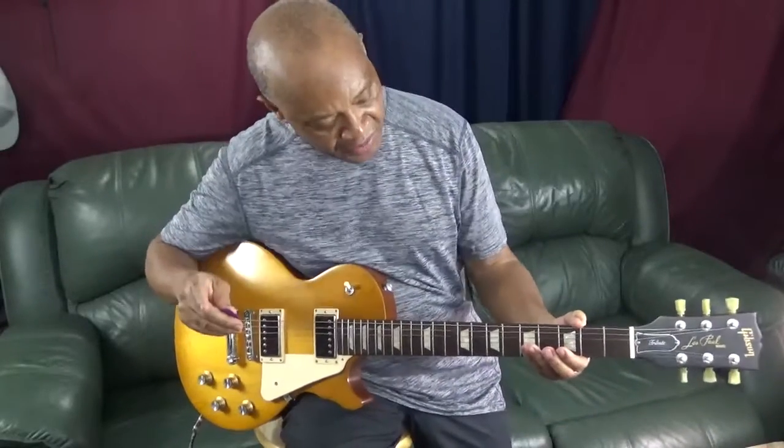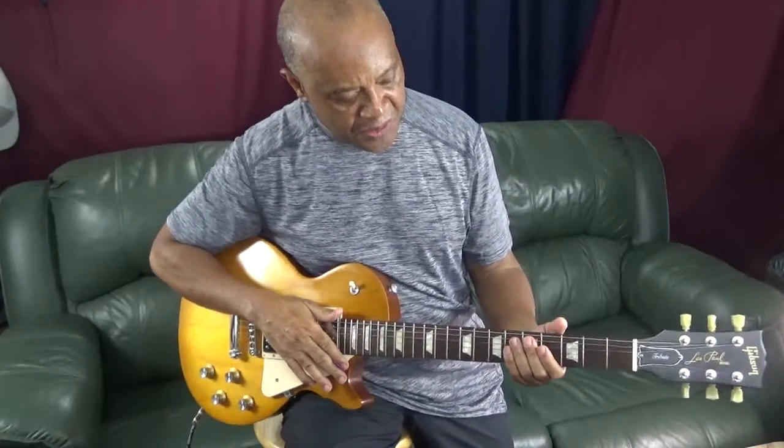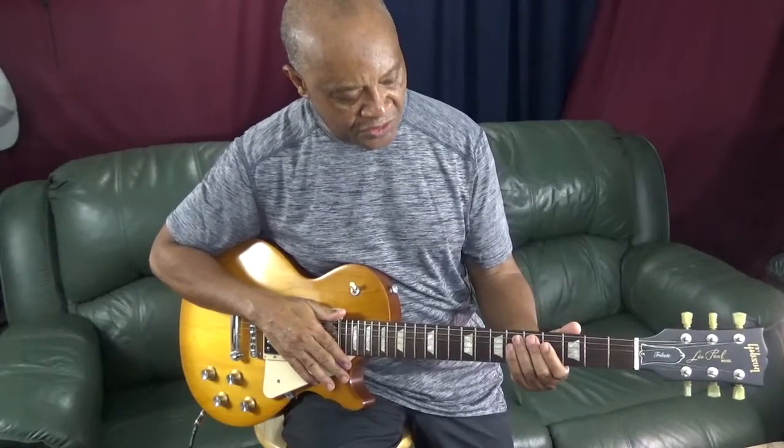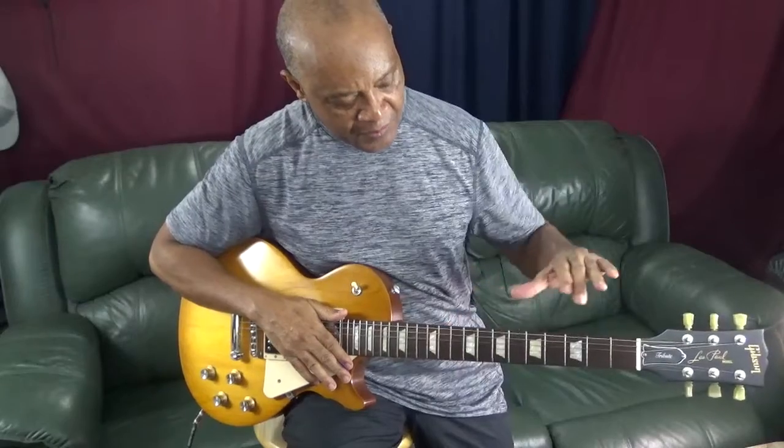Okay, I want to repeat that. When you play a shape, the scale shape is divided in two sections, in two parts, the bottom part and the top part.